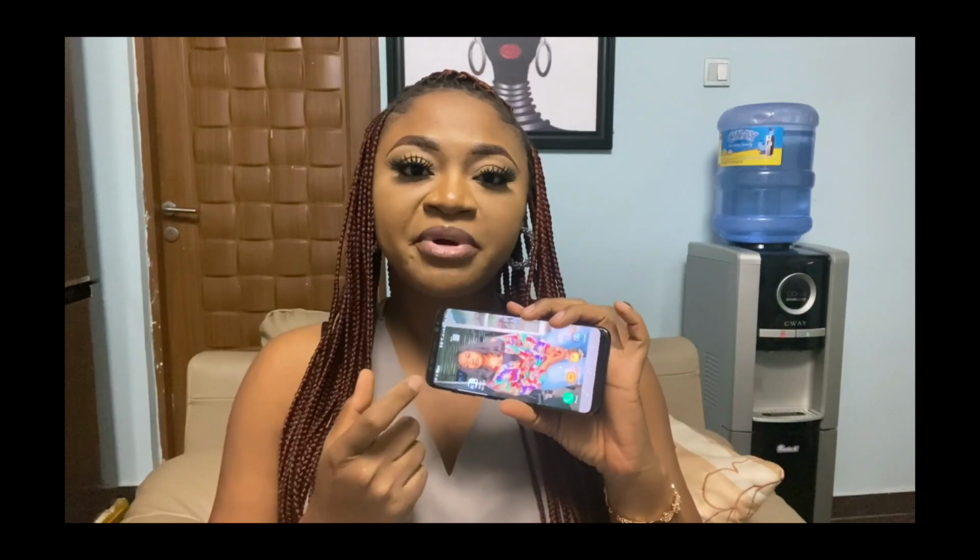And one other thing that is like a debate for some people is whether to use your front camera to film or to use your back camera to film. You can use whatever one that works for you. Depending on the quality of your phone, you're going to try it out. If your phone's front camera records very well, if the quality is nice, then you can go for your front camera. But if the quality of your back camera is nicer, then go for your back camera.